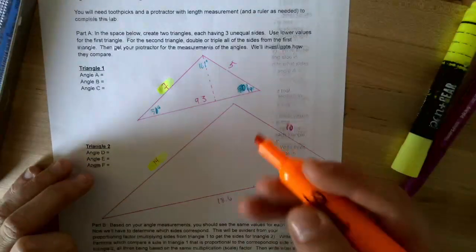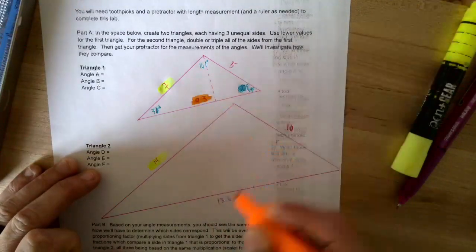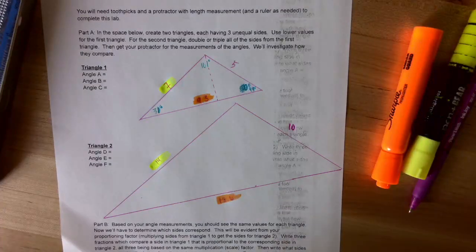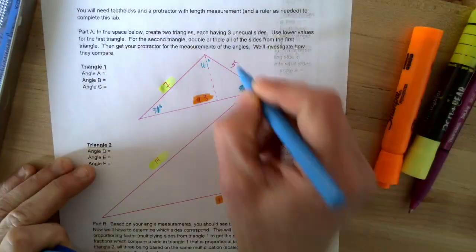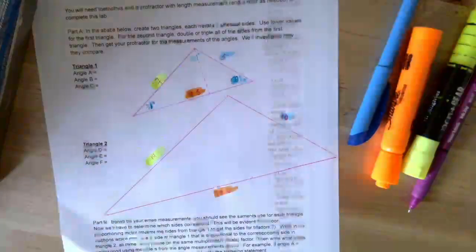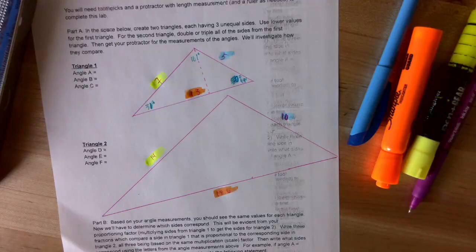So we're going to do that. All right. 9.3. Look, that corresponds with 18.6. Right? And 10 corresponds with 5. So if I were to ask you, what is the ratio between these two triangles, what would you say?